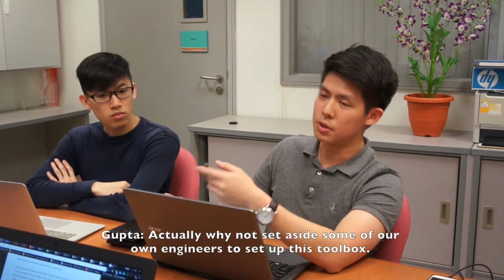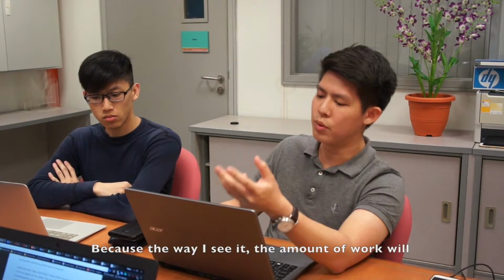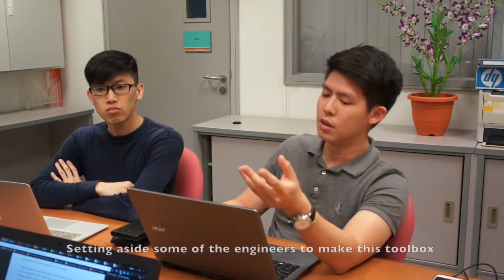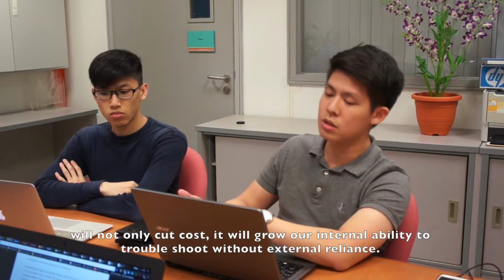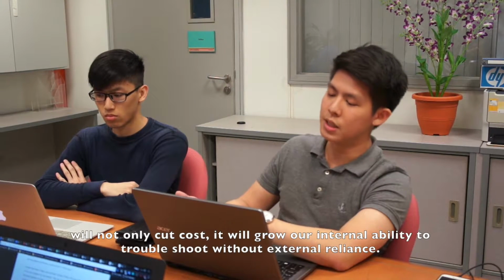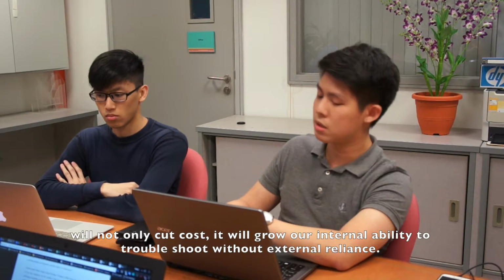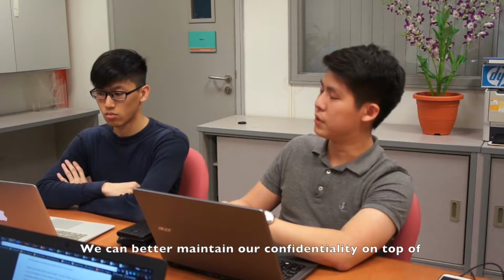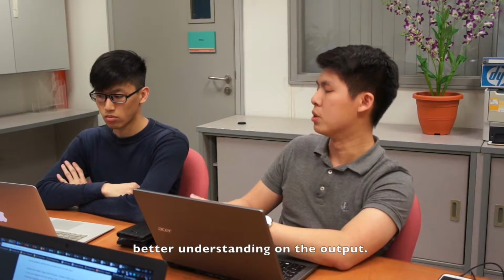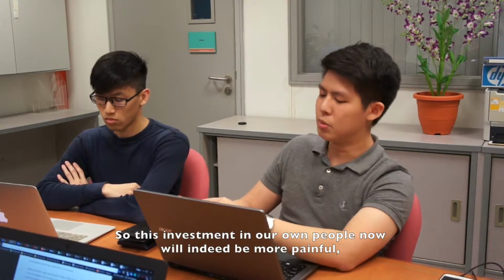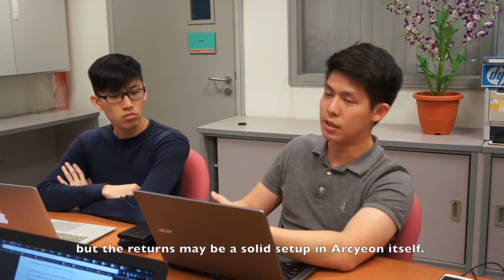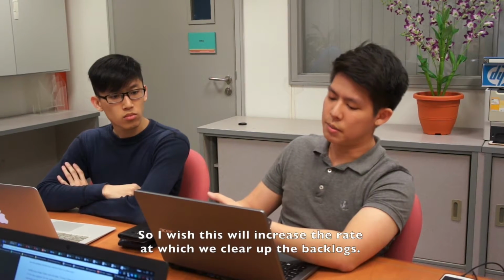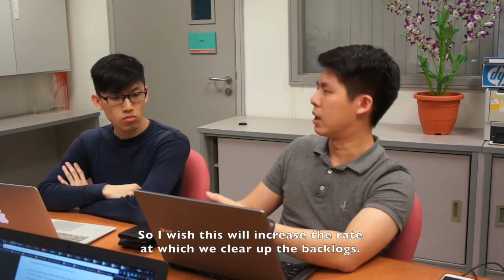Actually, why not set aside some of our own engineers to set up this toolbox? The way I see it, the amount of work will keep on increasing no matter what we do. Setting aside some engineers to make this toolbox will not only cut costs, it will grow our own internal ability to troubleshoot without external reliance. We can better maintain our confidentiality, on top of a better understanding of the output. This investment in our own people may be more painful now, but the returns may be a solid setup in ASEAN itself. I believe this will accelerate the rate at which we can clear our backlogs.